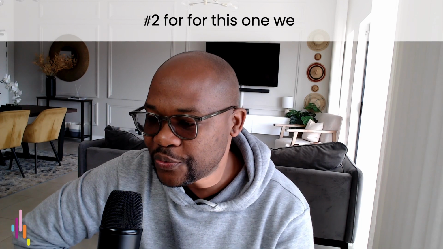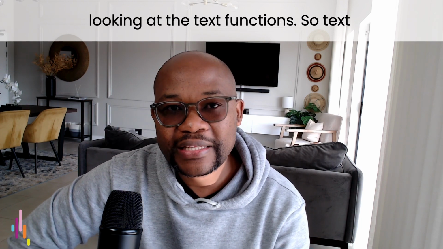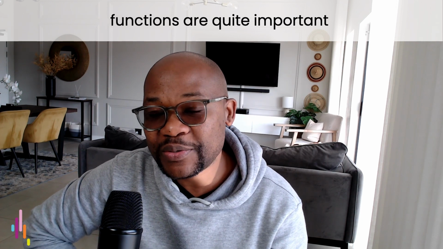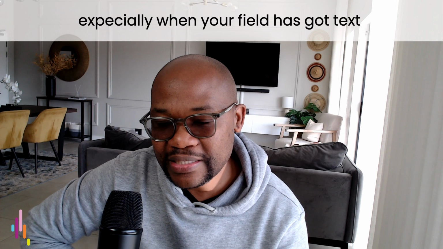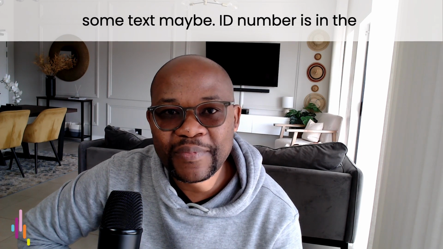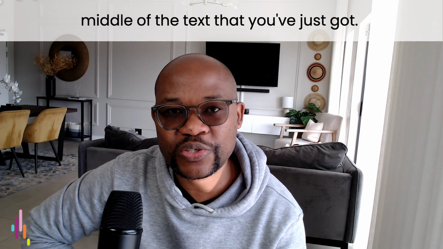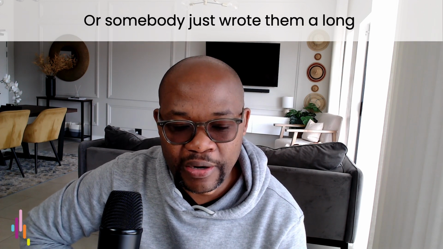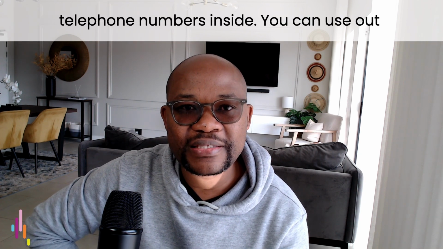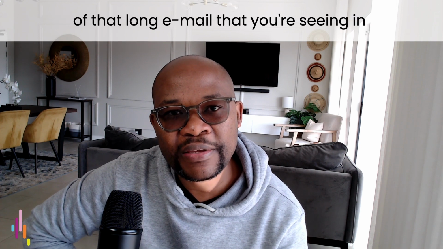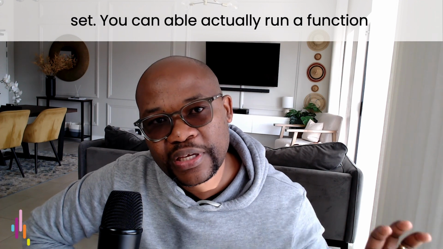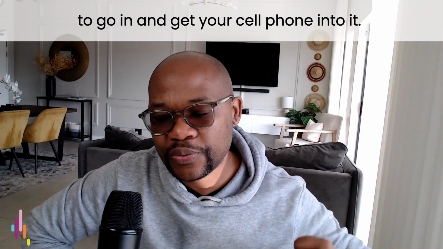Okay, number 2, we're looking at the text functions. Text functions are quite important, more especially when your field has got text inside, so you can extract some text. Maybe an ID number is in the middle of the text that you just got, or somebody wrote a long email and put their telephone numbers inside. Out of that long email that you're seeing in your Excel workbook or in your SQL data set, you can actually run a function to go in and get the cell phone number.